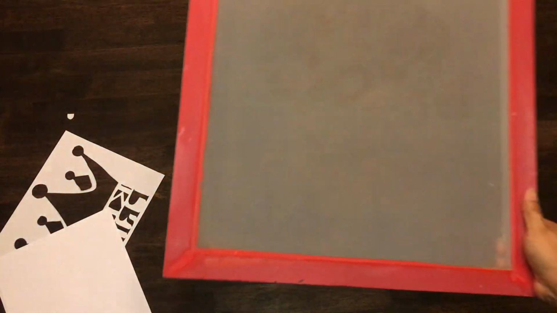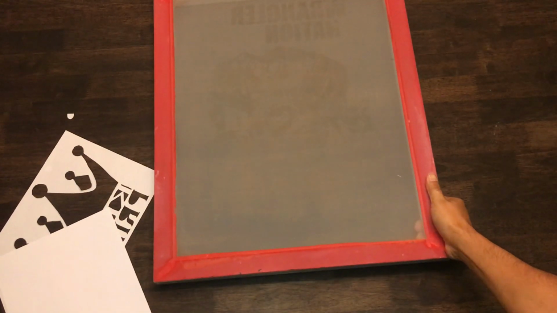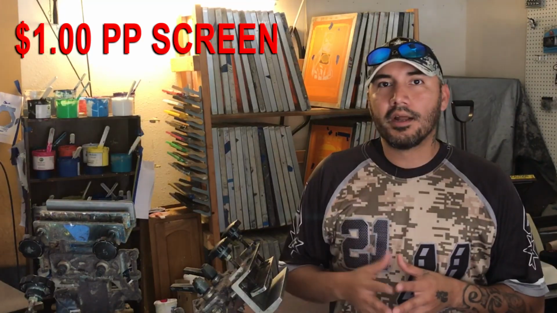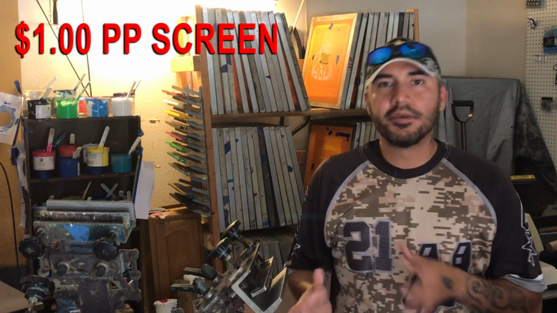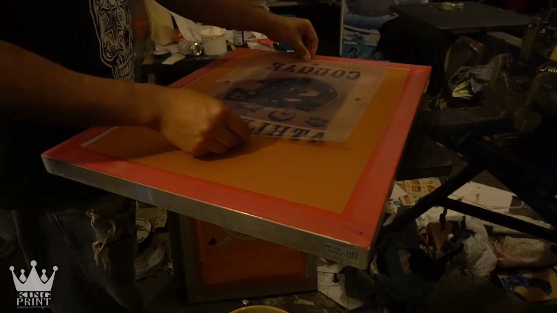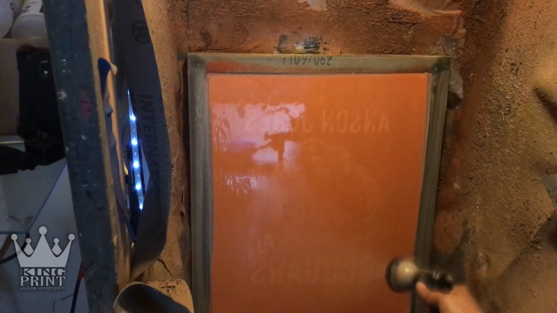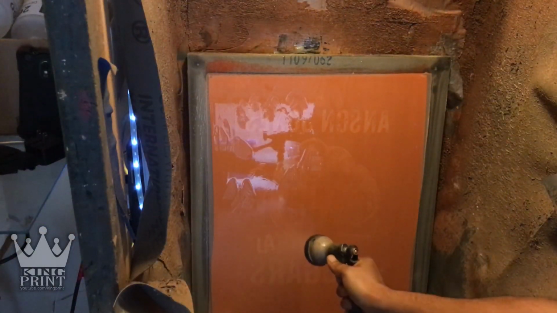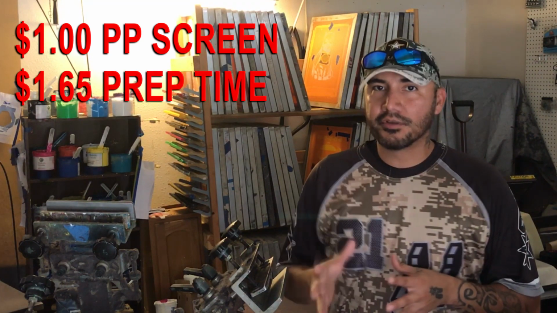The first variable is going to be your price per screen. Your price per screen is going to be roughly about $1 per screen, and that's just for the cost of the emulsion. Next is going to be your screen prep time, which is to wash out your screen and coat it, and right there, that's roughly going to be about $1.65 per screen.